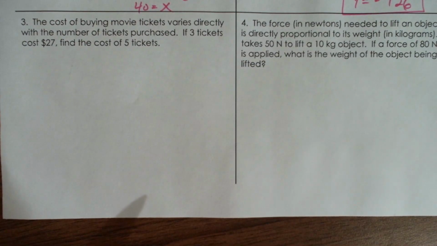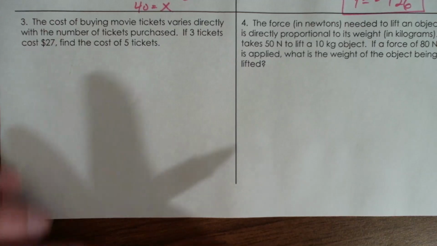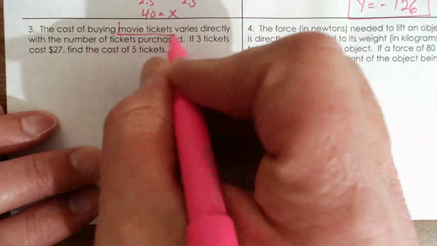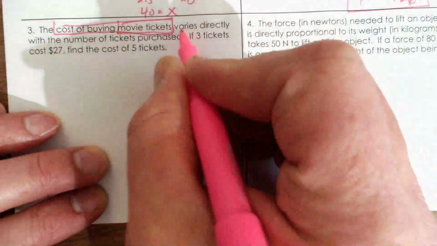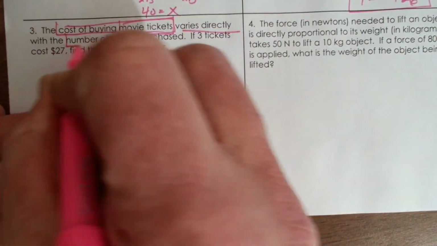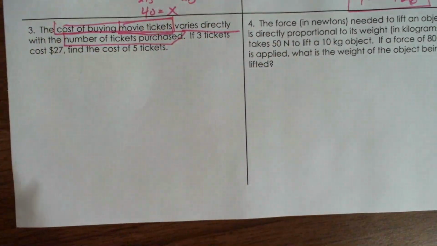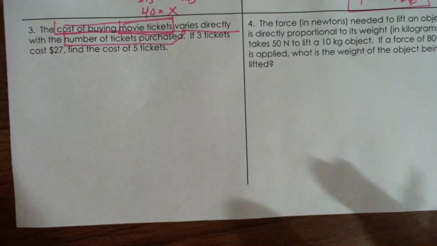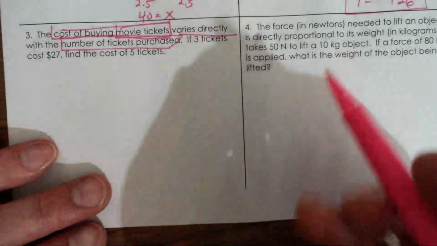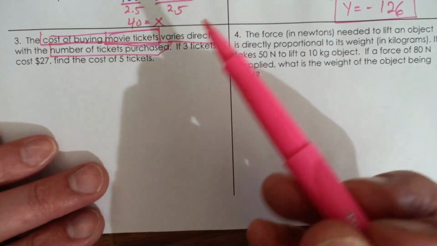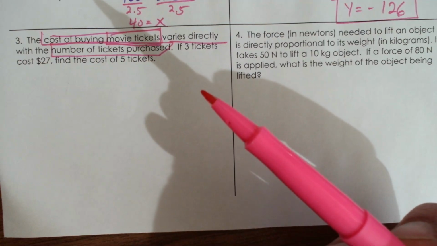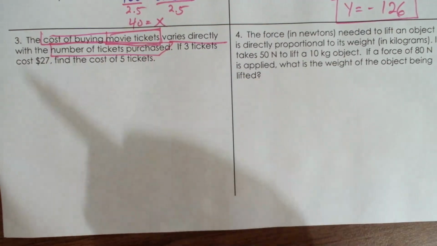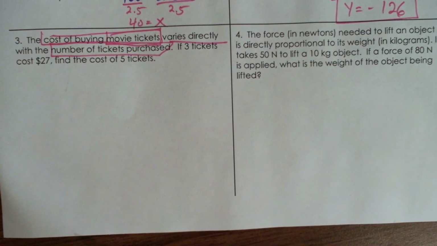Number 3, the cost of buying movie tickets varies directly with the number of tickets purchased. This makes total sense, right? The cost of buying the movie tickets depends on how many tickets you purchase. If you buy more tickets, it's going to cost more money. And it would be proportional too, because it's not like two people pay something and a third person pays something else. That doesn't make any sense. It's saying everybody's paying the same amount.